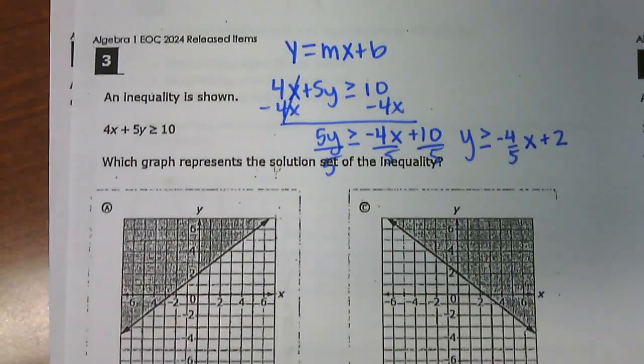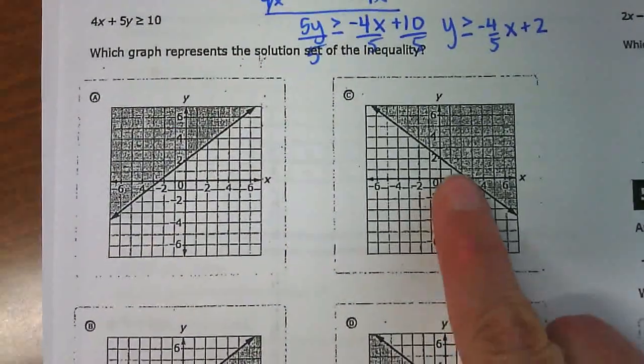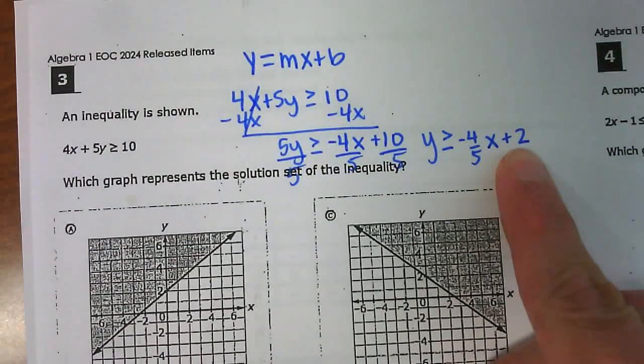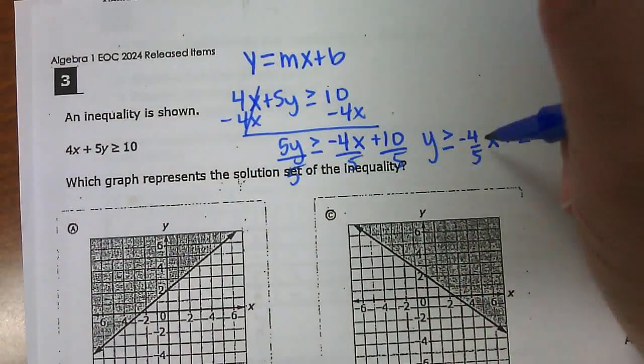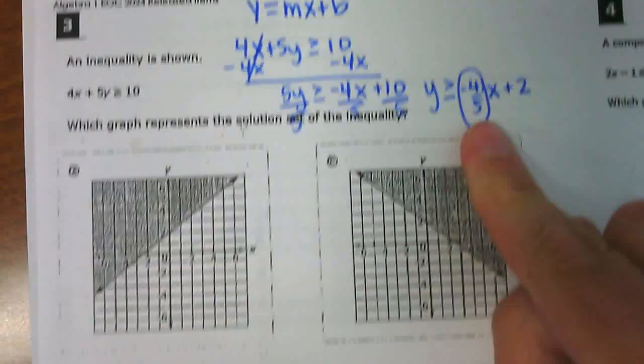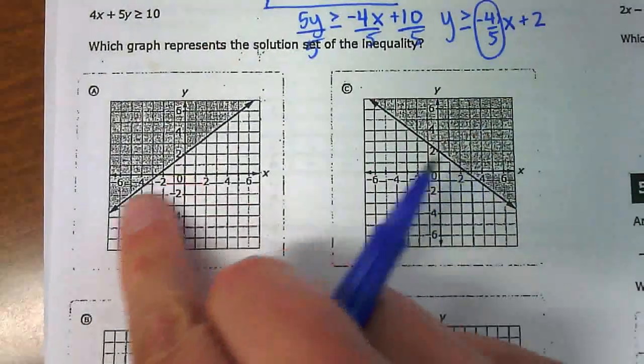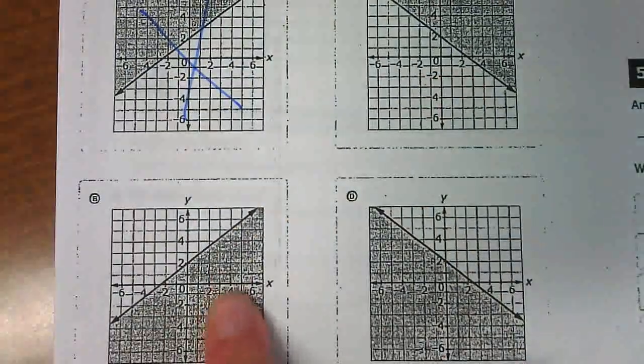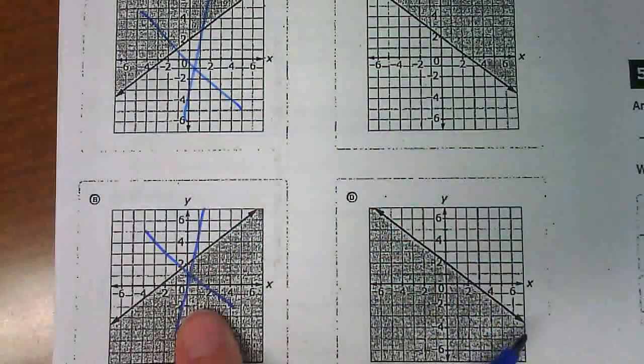So what do I know from my graph? All of my graphs here have a y-intercept of 2, so that piece doesn't really help me. My slope, this part right here, is a negative 4/5. If I look at this graph, my slope is positive, so I know this one is wrong. This graph has a negative slope. This graph has a positive slope, so this one's wrong.